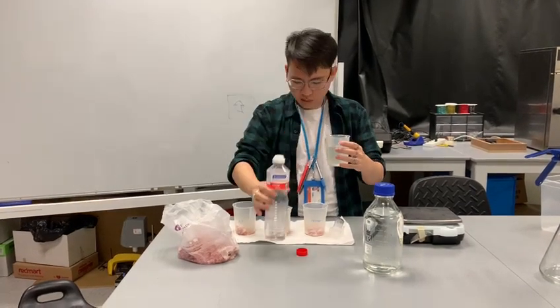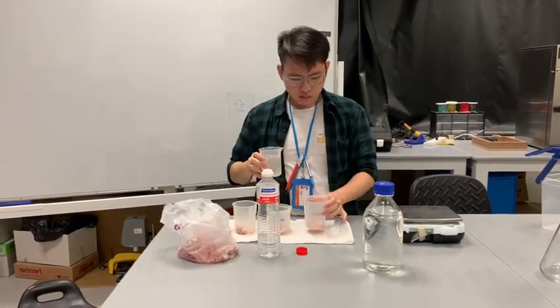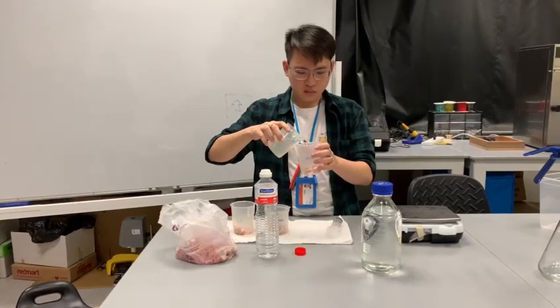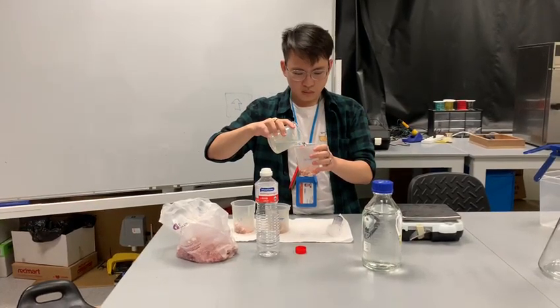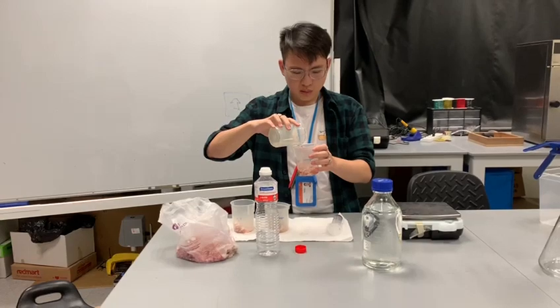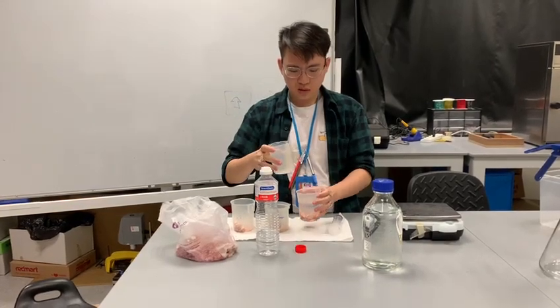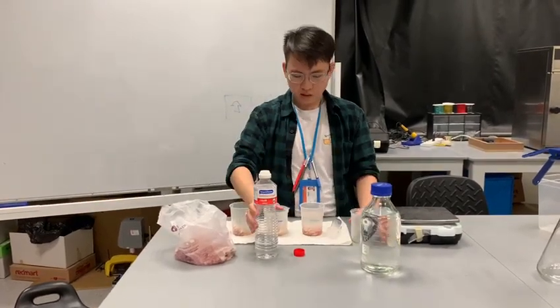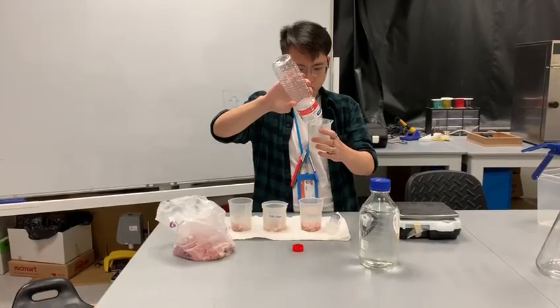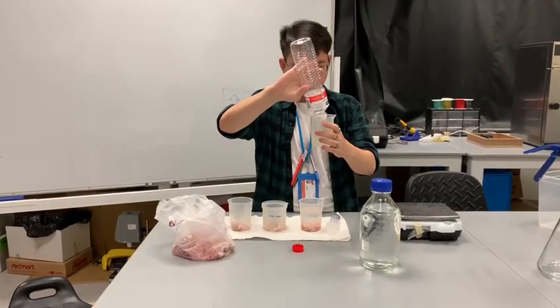Okay, 200 ml goes to our vinegar. That was too much, it's okay. And then we have 100 ml to our 1:1 solution.